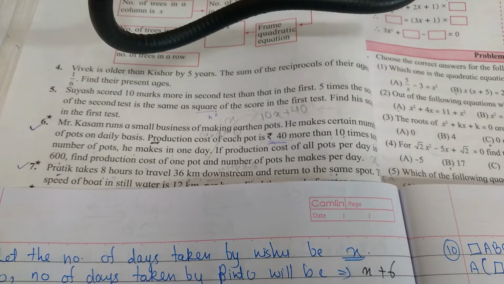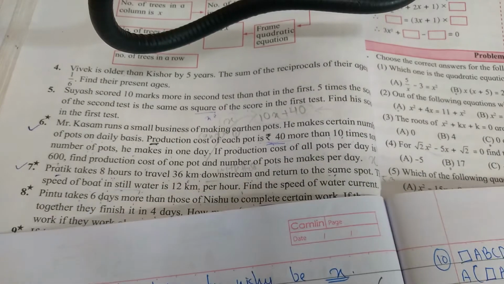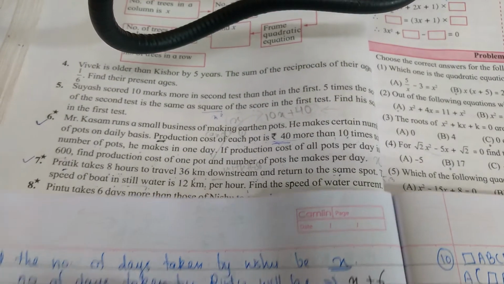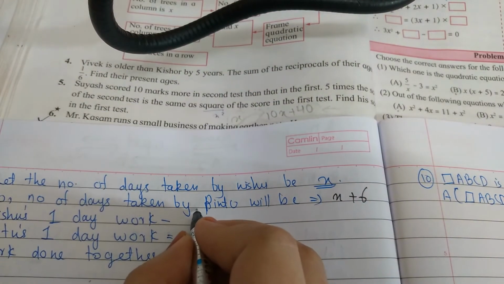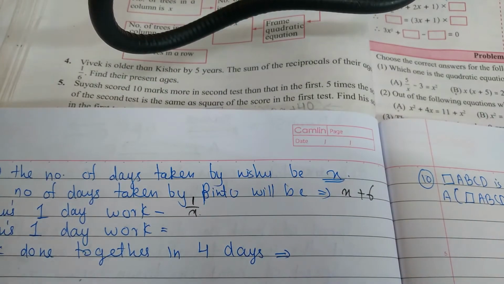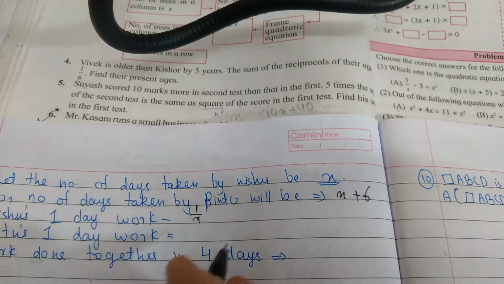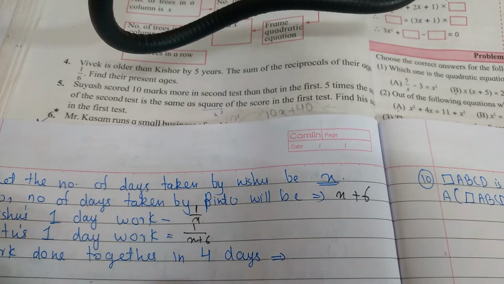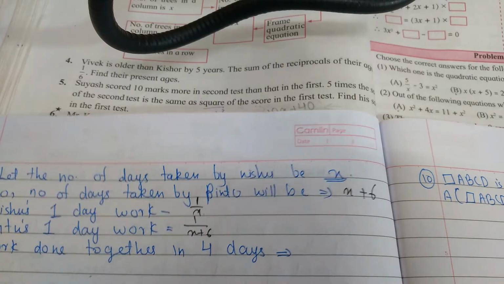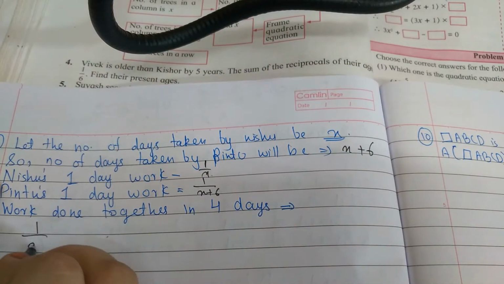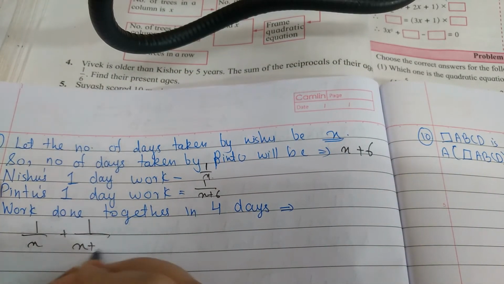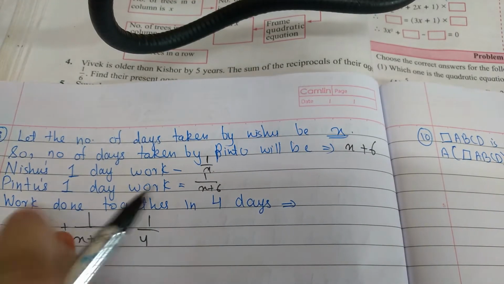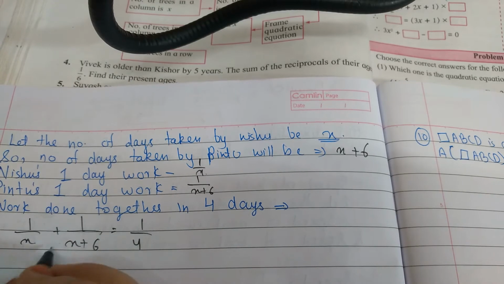Nishu's 1 day work will be, to calculate 1 day work, we divide 1 upon x. And Pinto's 1 day work will be 1 upon x plus 6. And the work is done together in 4 days. That means 1 upon x plus 1 upon x plus 6 is equal to 1 upon 4. And now we will do cross multiplication.